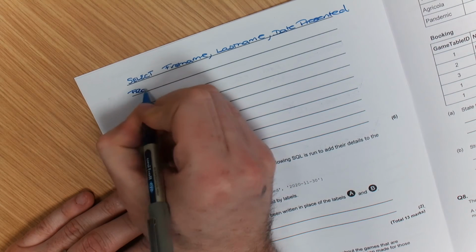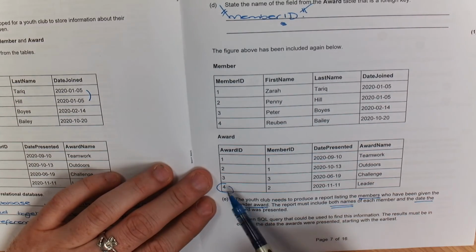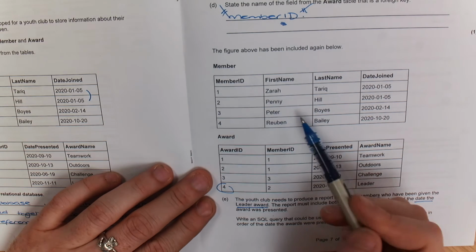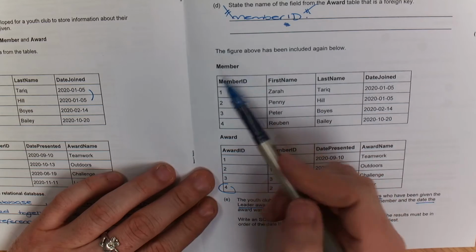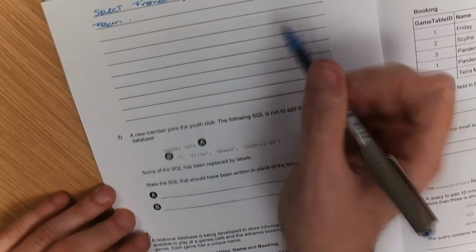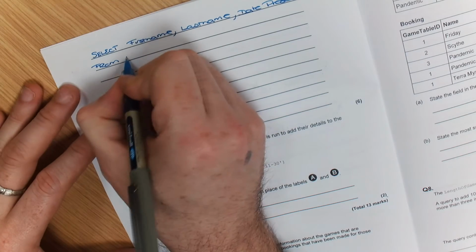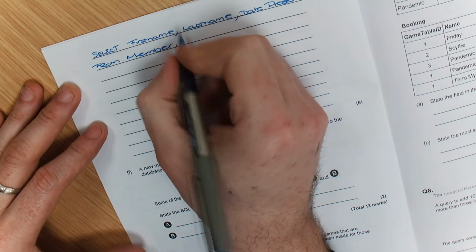The actual members' names are in a members table. The actual awards are in an awards table. So I need the member and the awards table for this. You're getting information from two separate places. So from member, comma, award.